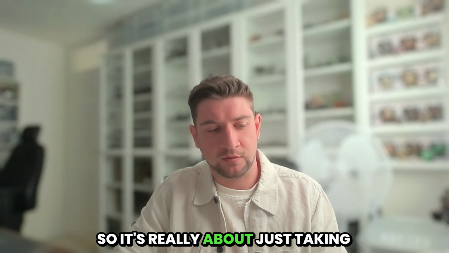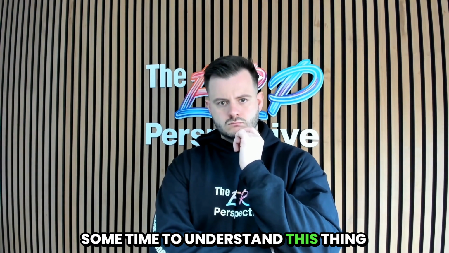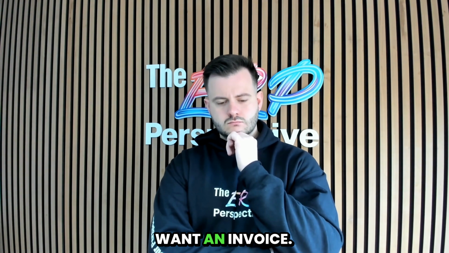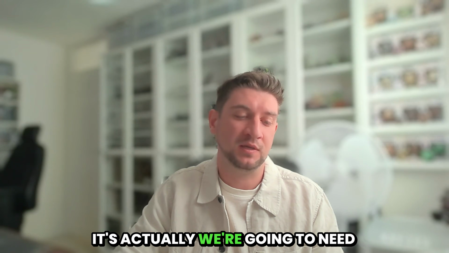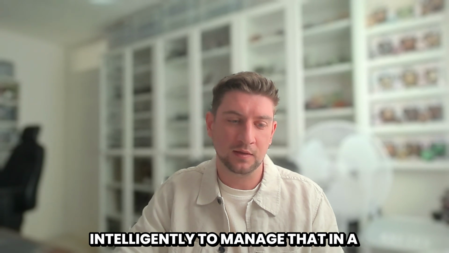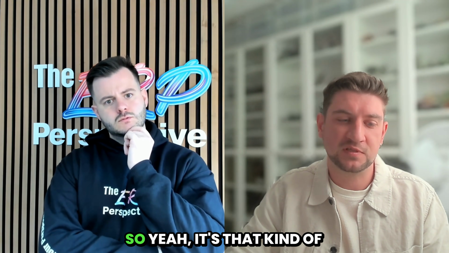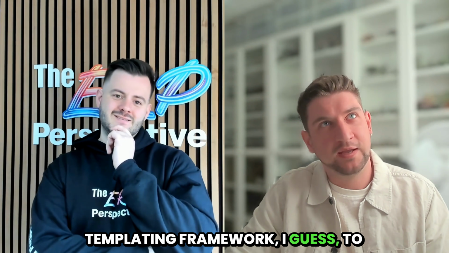So it's really about just taking some time to understand this thing properly rather than saying, hey, I want an invoice. It's actually, we're going to need 50 documents. How can we design the system intelligently to manage that in a cost effective and a scalable way? So it's that kind of templating framework, I guess, to give it a name.